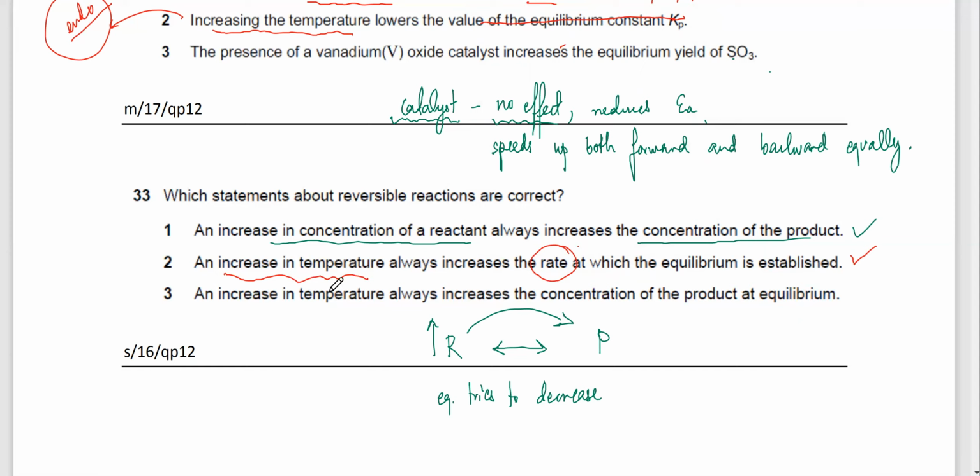Next one is: an increase in temperature always increases the concentration of the products. This statement is incorrect, because if you increase the temperature, which reaction is favored? It's the endothermic reaction that's favored. Now, you don't know whether the endothermic is the one that's making the products or whether the exothermic is the one that's making the products, because endo and exo vary from reaction to reaction. So this statement cannot always be correct.